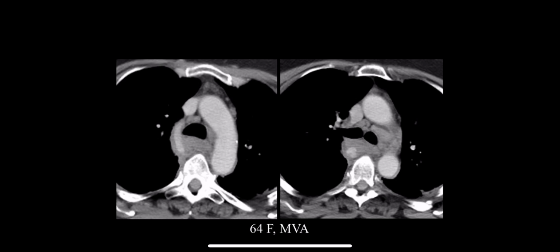64-year-old woman status post-MVA. We see a fair amount of mediastinal hematoma, but in this case, it's in the tracheoesophageal region and also in the region of the azygous arch, but really no periaortic hematoma. And then we actually see a pseudoaneurysm involving the azygous vein at the level of the azygous arch, and this is an azygous arch tear. Very unusual injury, but one that does occur and should be recognized if you come across it.